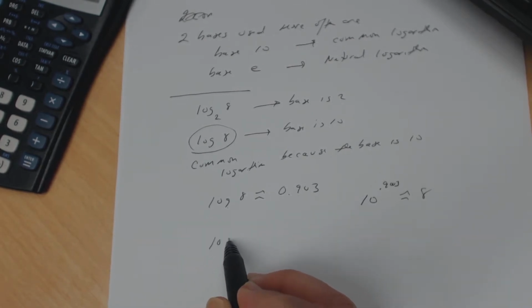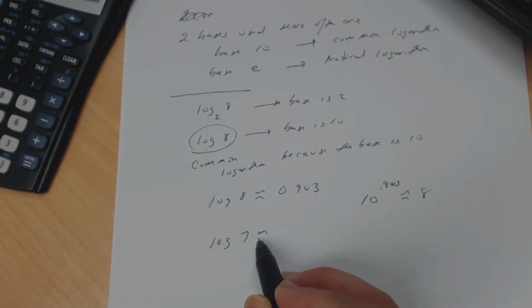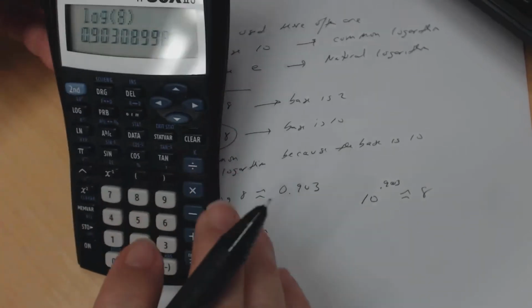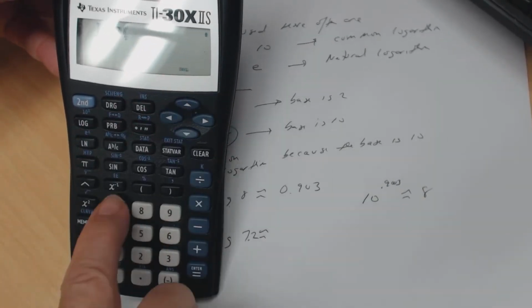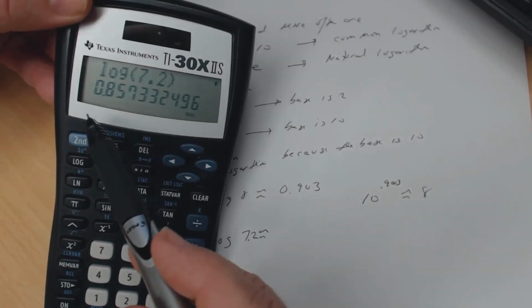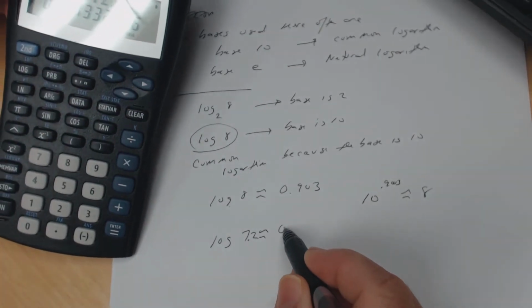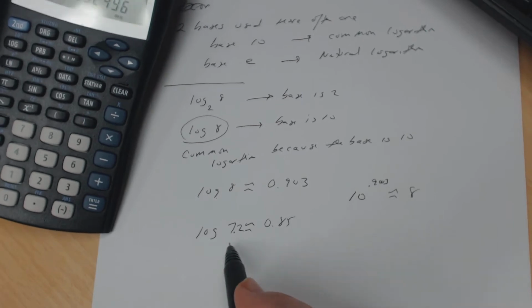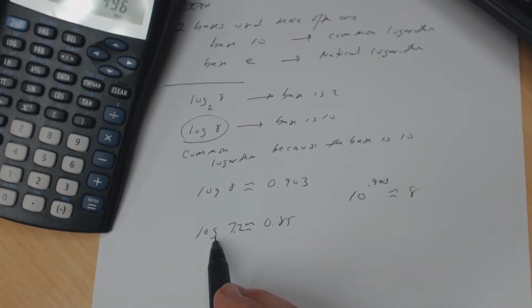So if you had the log, let's say, of 7.2, so say log 7.2, close, equal. So that's about 0.857. And so what you found is that remember there's no base there, so it's going to be 10.